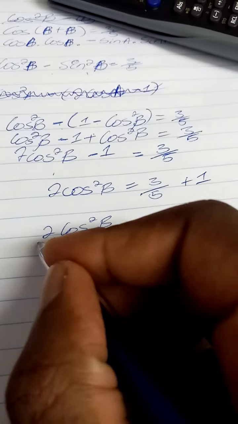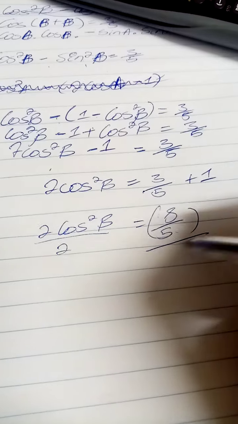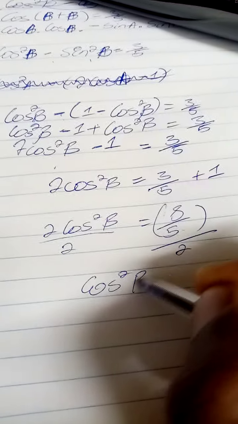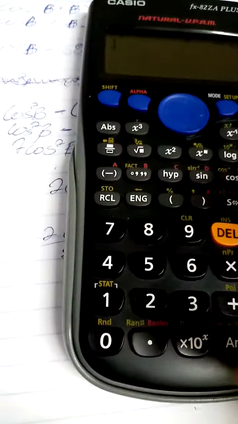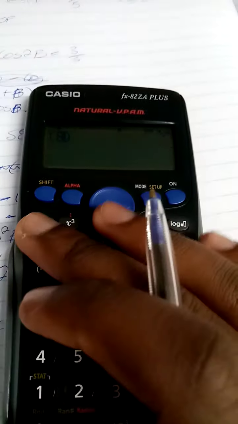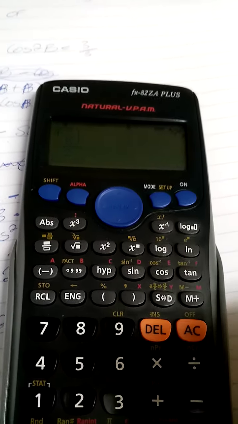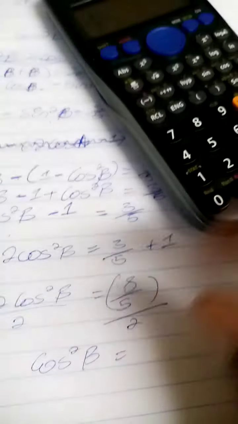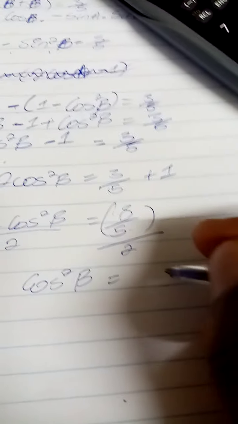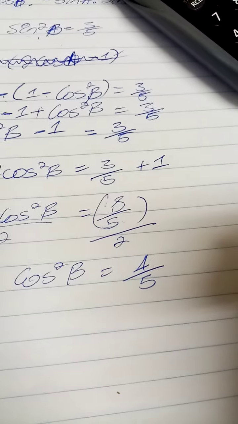Right here we can divide both sides by 2. So cos squared b is equal to 8 over 5 over 2, which is 4 over 5.